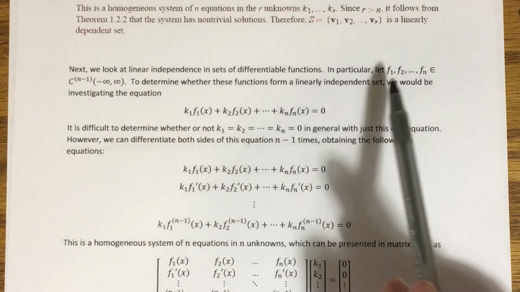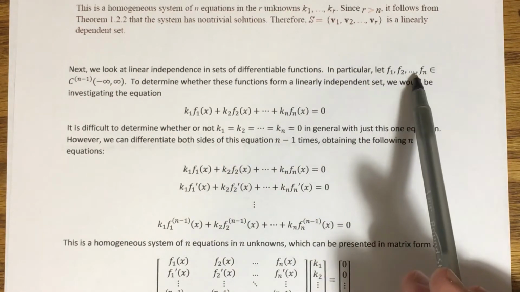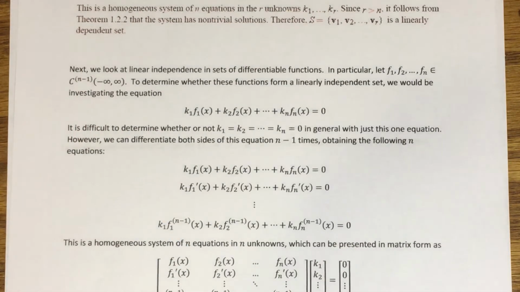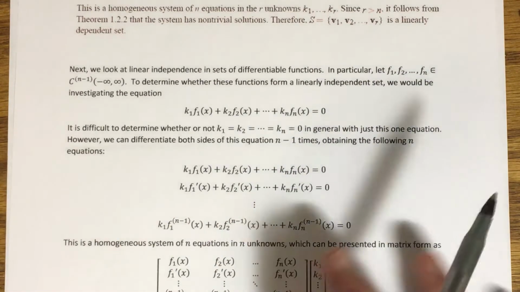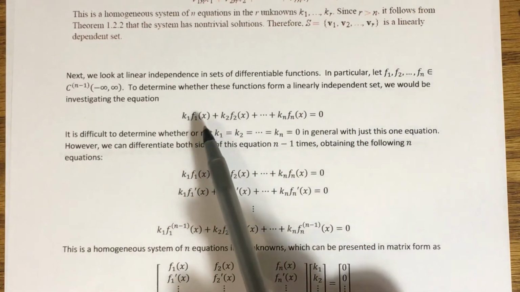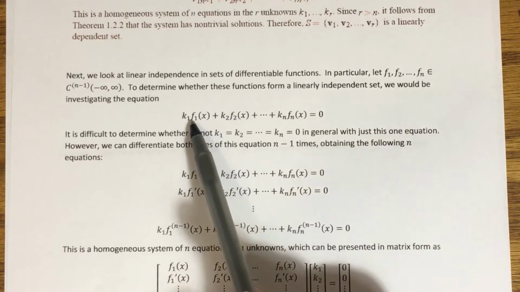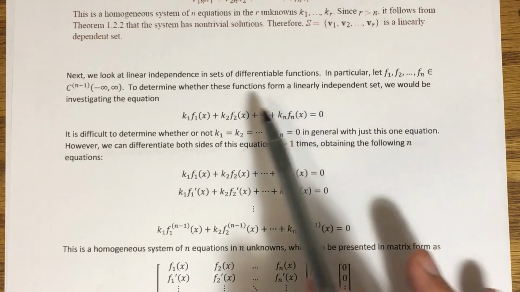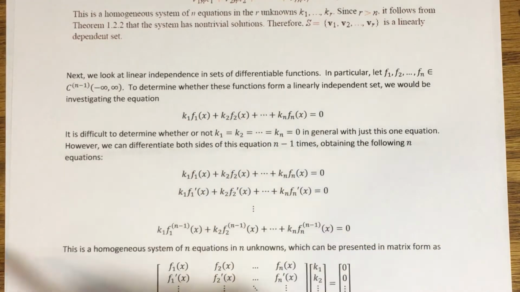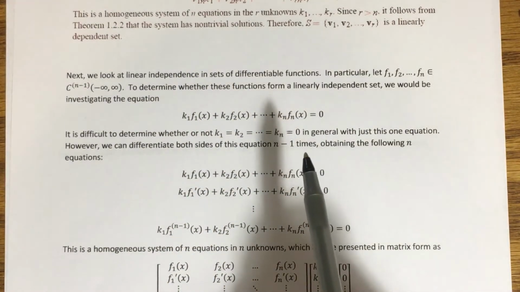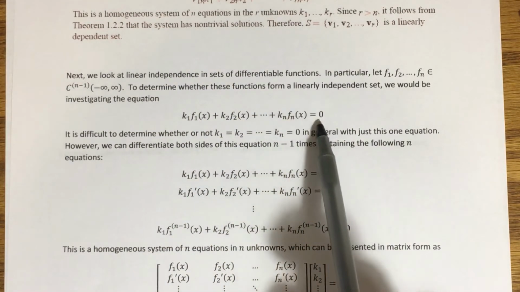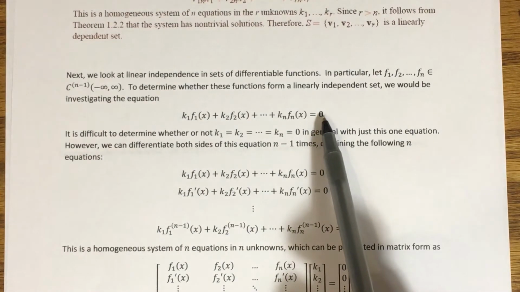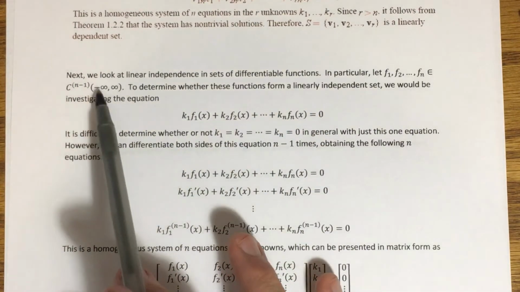The question here is, if I have a total of n functions from this vector space, how can I determine whether they form a linearly independent set or not? And if you think about that just from our definition, that would literally mean that this linear combination being equal to 0, if this set of vectors is linearly independent, would imply that k1 through kn are all equal to 0. But one thing to pay very close attention to is that, again, this thing is not just the scalar 0, it should represent the 0 vector for this vector space.